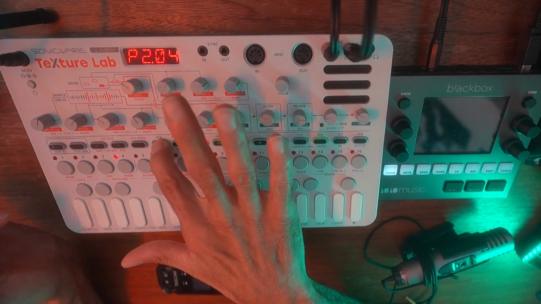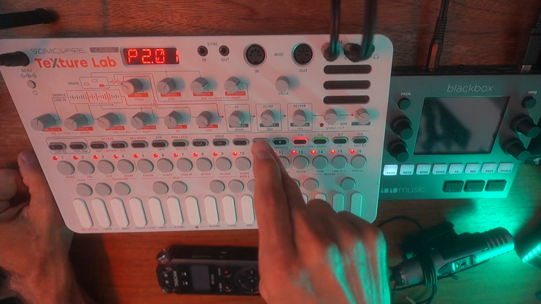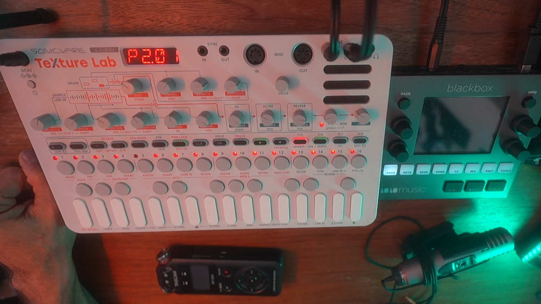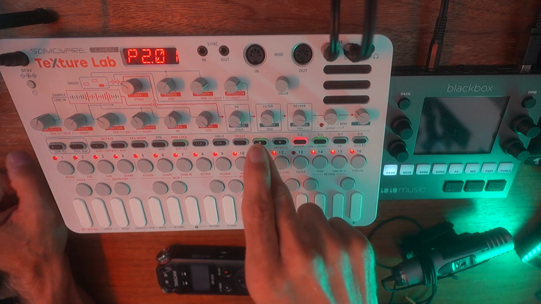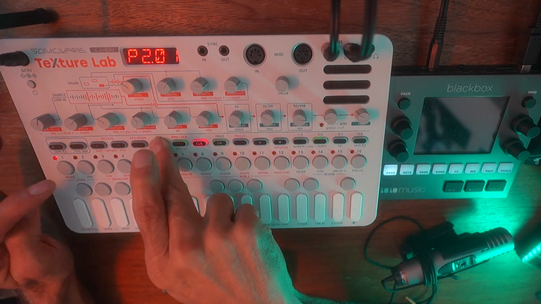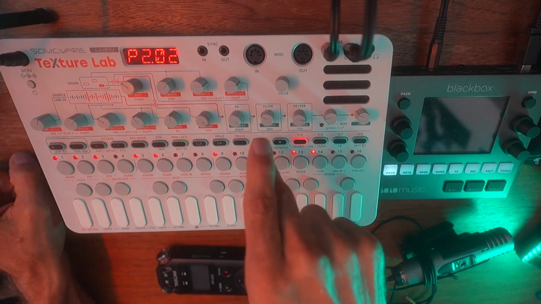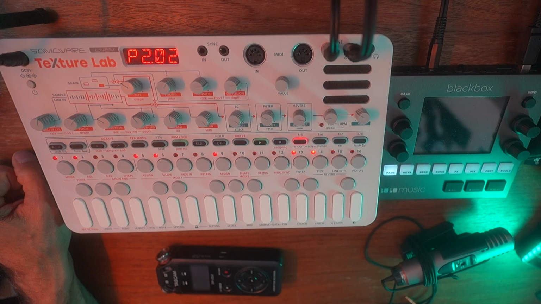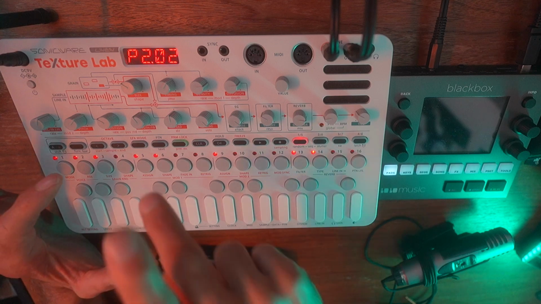So once again, let's just review. We do pattern 1. Let's hit play. There's pattern number 1, beautiful. Go to pattern 2. Okay, that's the second pattern.